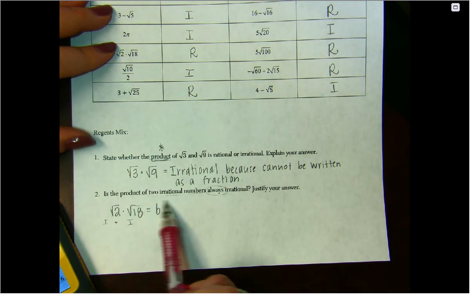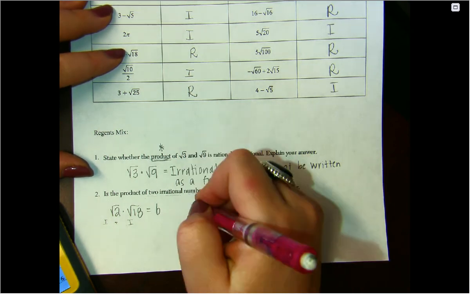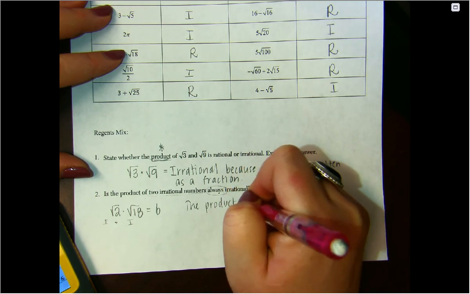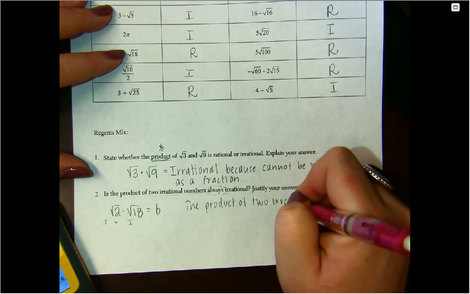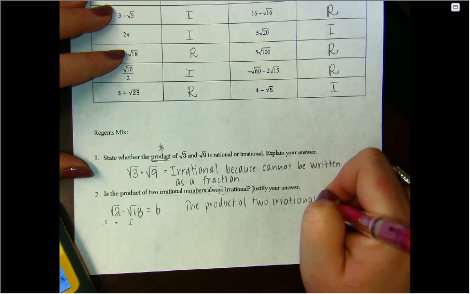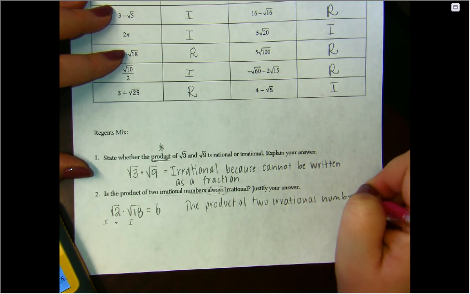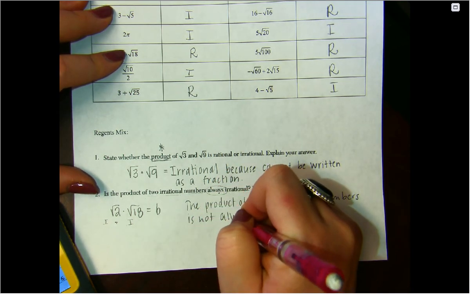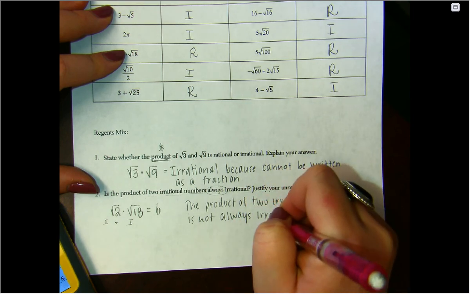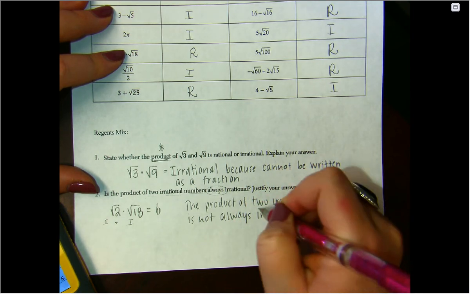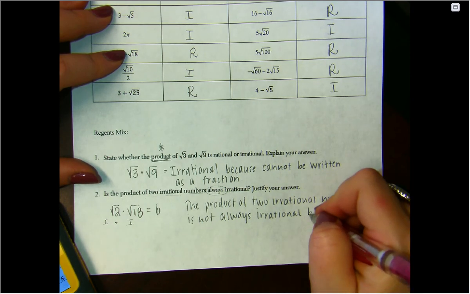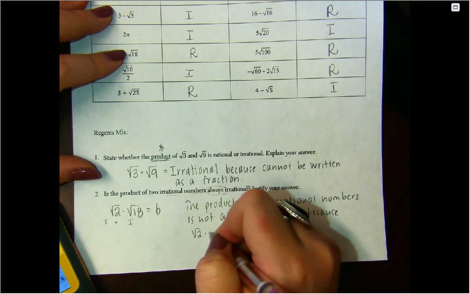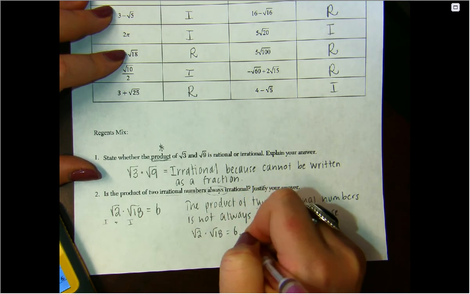So is the product of 2 irrational numbers always irrational? The product of 2 irrational numbers is not always irrational because, we'll just say, radical 2 times radical 18 equals 6.